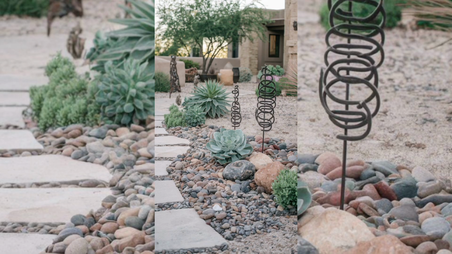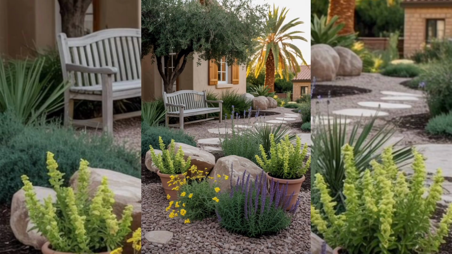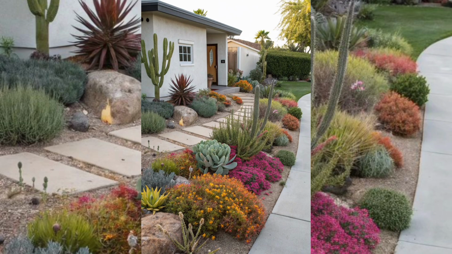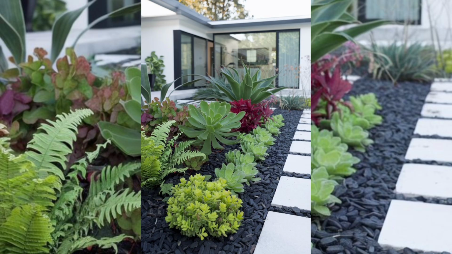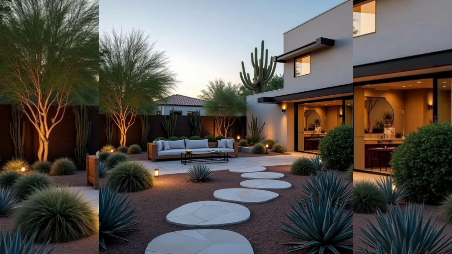Keep elements simple, a geometric shape, large rocks, and succulent plants like agave and yucca, for a minimal layout. This style amplifies simplicity and natural beauty.